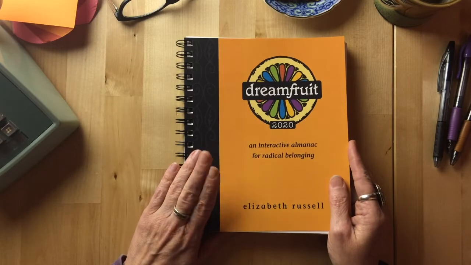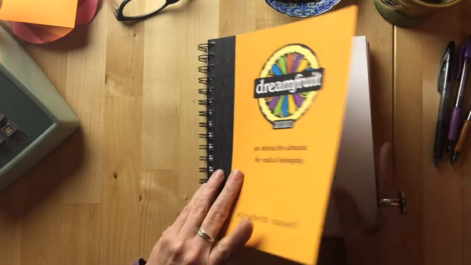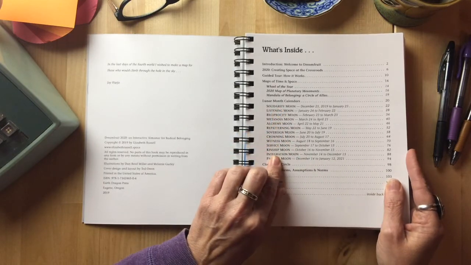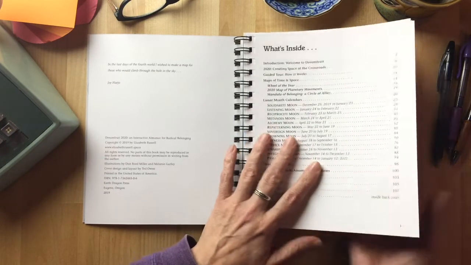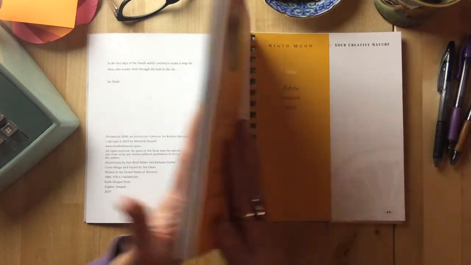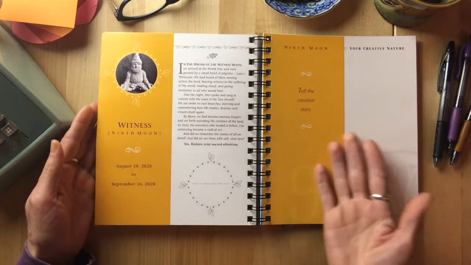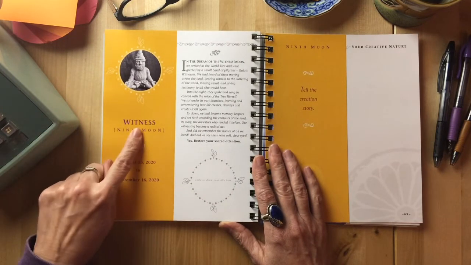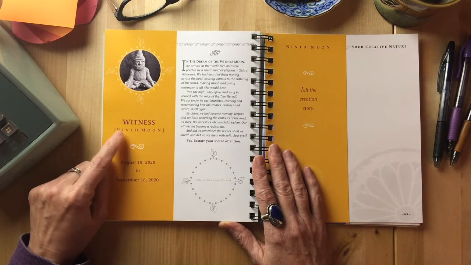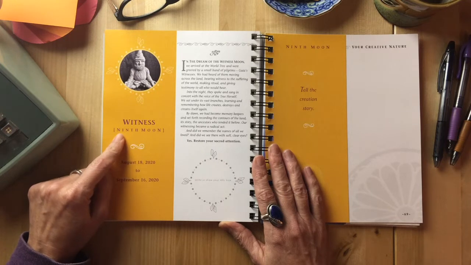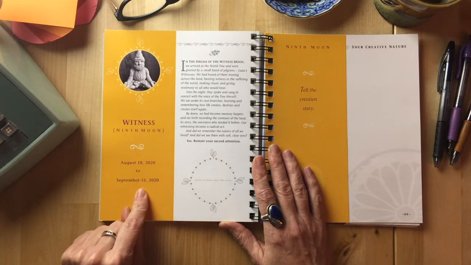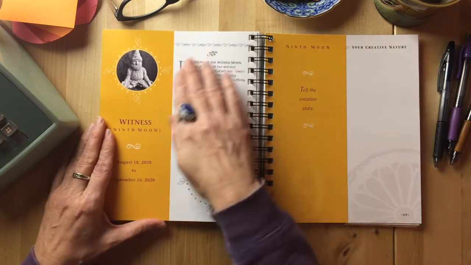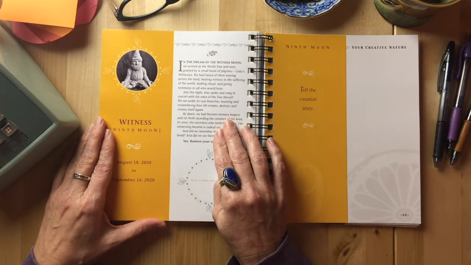So there are 13 lunar cycles included in Dreamfruit, and they are listed here in the table of contents. And the way that each monthly section begins, I'm just going to take this one as an example. This is the witness moon. It is the 9th moon of this 2020, and here are the dates you'll see listed here. And each lunar cycle begins with a dream from the future.